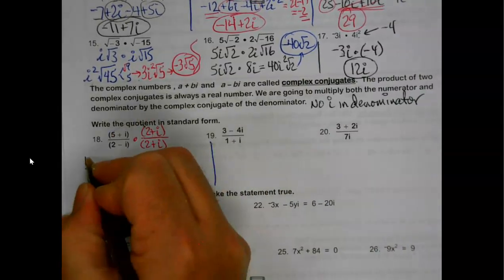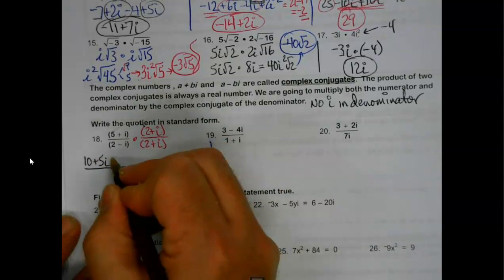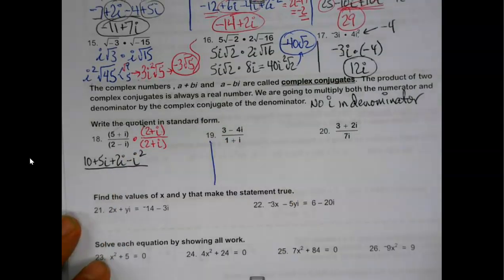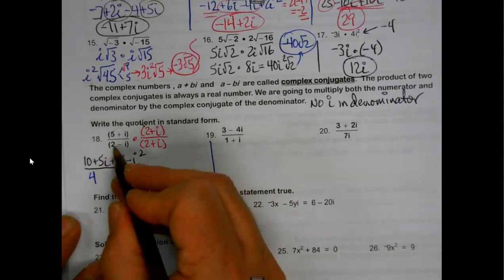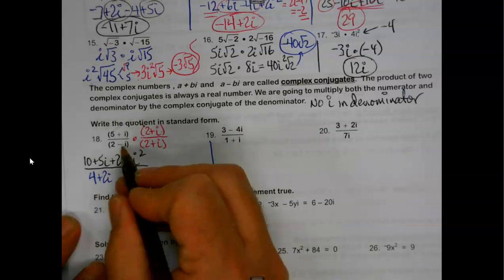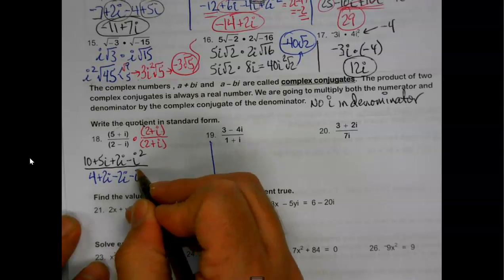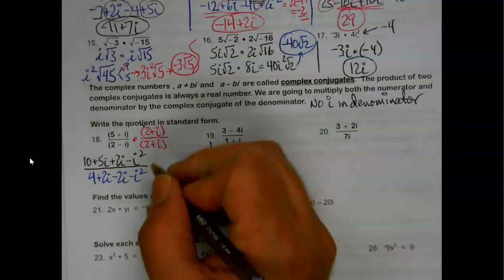So we got 10 plus 5i plus 2i minus i squared up top. And down below, we got 4 plus 2i. I'm going to show you a shortcut too. Minus 2i minus i squared. Okay, couple of quick info bits to help you out. Do not start canceling stuff here. That is not going to turn out well. We need to simplify first.